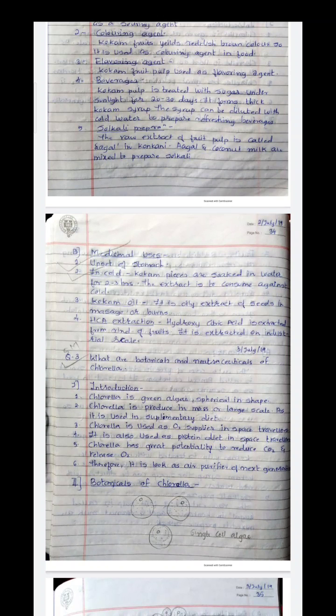Then in cold, the kokum pieces are soaked in water for 2 to 3 hours and the extract is consumed against the cold.